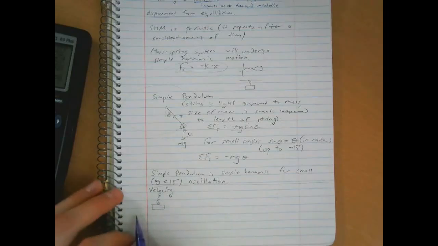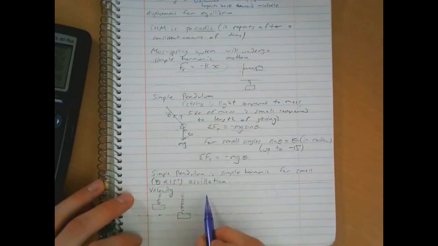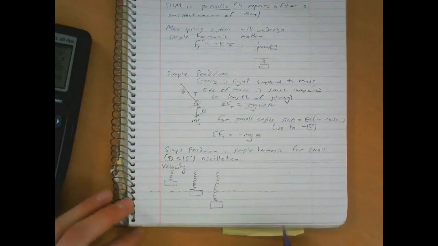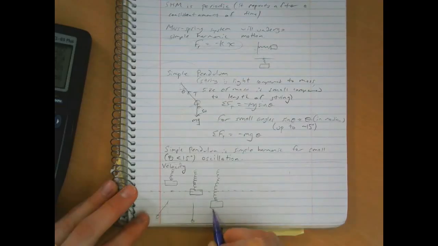So this is going to be the equilibrium position where the mass would just hang at rest on its own. I want to think about when we're at equilibrium, and then I want to think about when we're at our maximum displacement in the other direction. The corresponding things for a pendulum are that it's swung all the way in one direction, it's sitting at the vertical, and then it's swung all the way in the other direction.